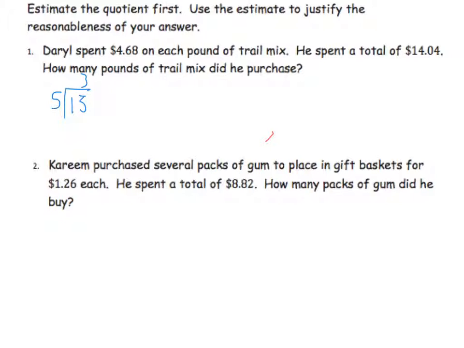He spent this much on each pound, and he spent a total of this amount. So this is what I'm dividing. I'm trying to figure out how much $4.68 goes into $14.04.